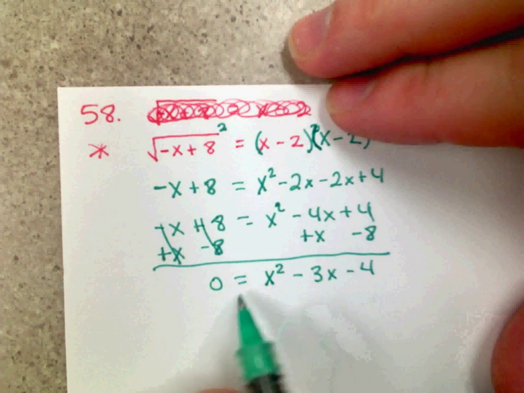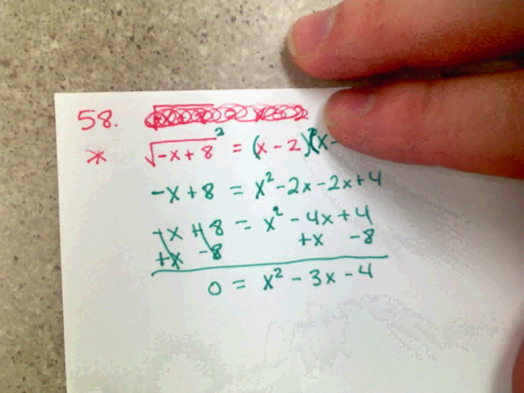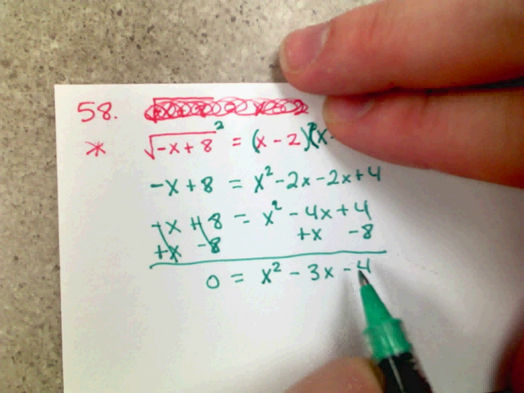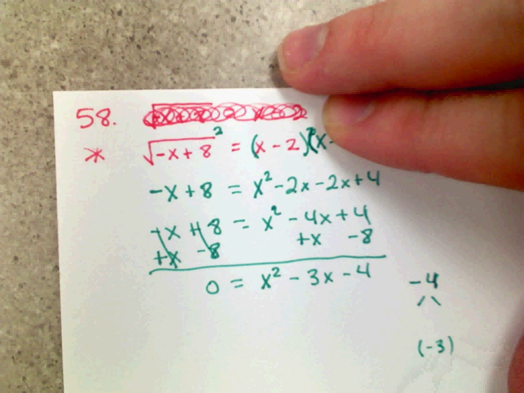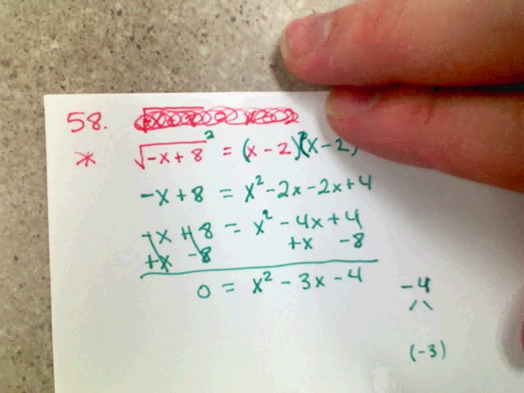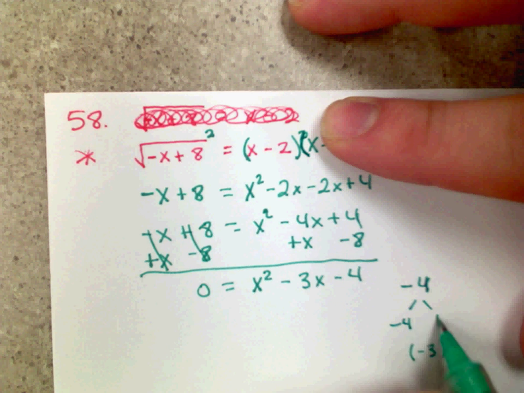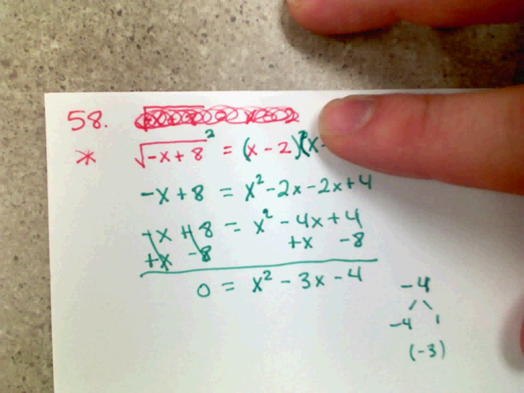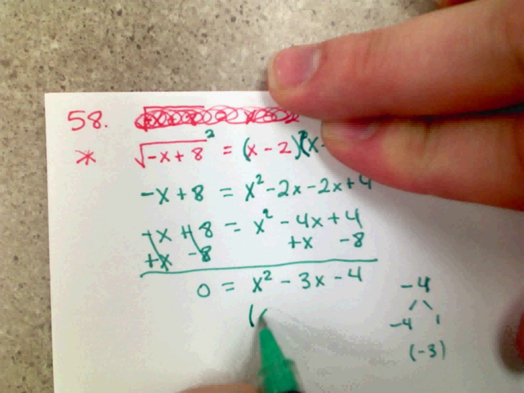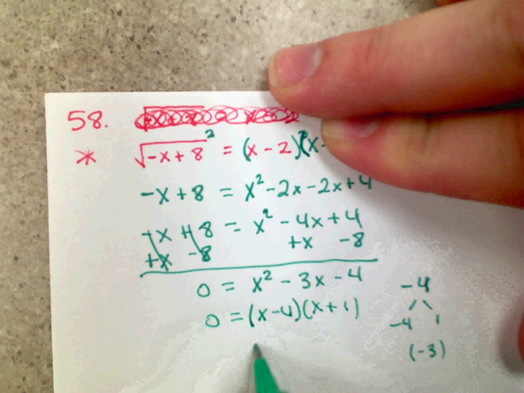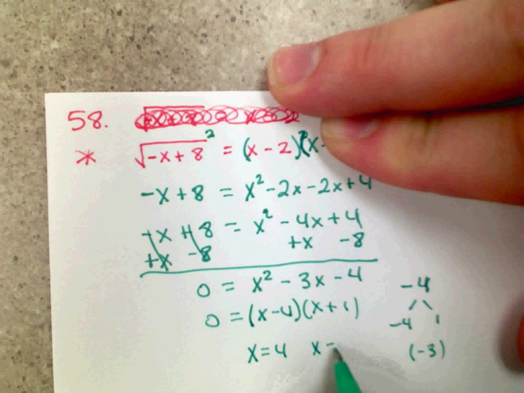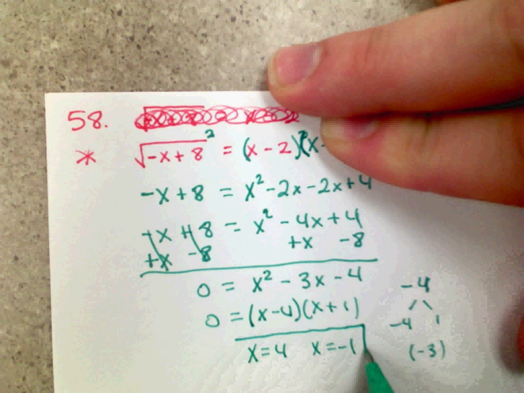So what I would do from here is try to factor, because that's the easiest. So are there factors of negative 4 that add up to negative 3? And I would hope there are, because that means it's going to be a quick problem. And yeah, you can do negative 4 times 1, and negative 4 plus 1 is negative 3. So x minus 4 and x plus 1. So the solutions would be 4 and negative 1, just like if you were factoring.